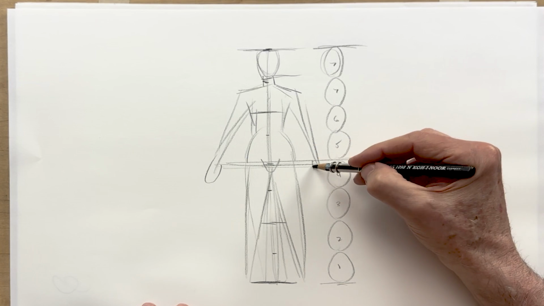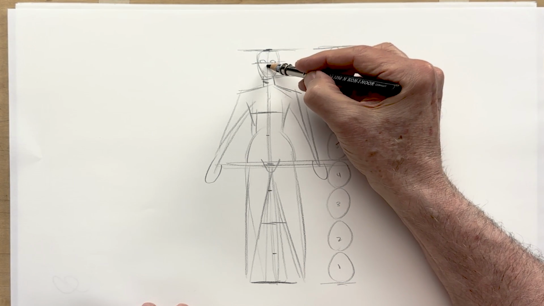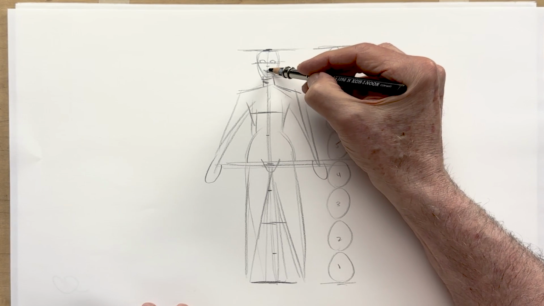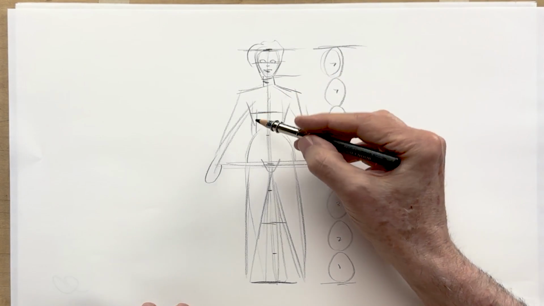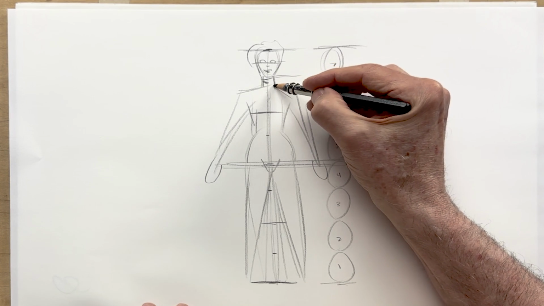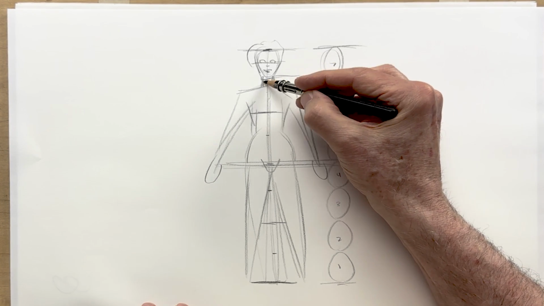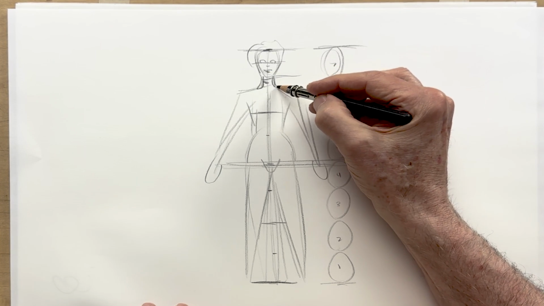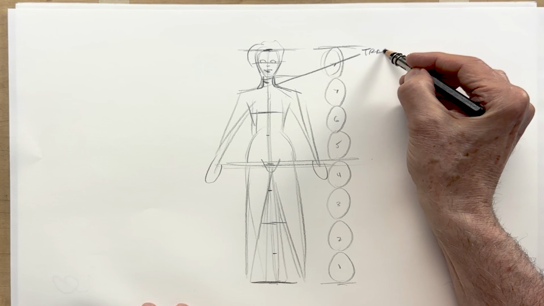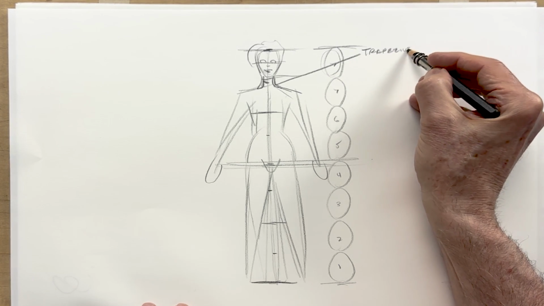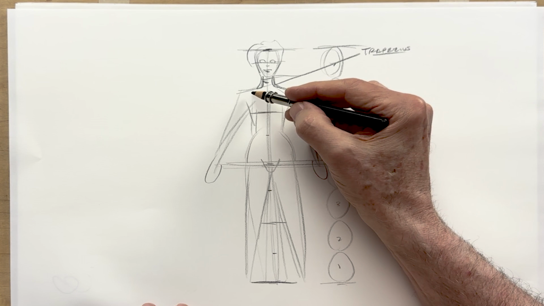And the hands, eye line, eye placement, nose, mouth. So we have neck, and we have the trapezius muscles that come wrapping in across the neck at the top of the shoulder. Trapezius. We have the pectoral muscles.